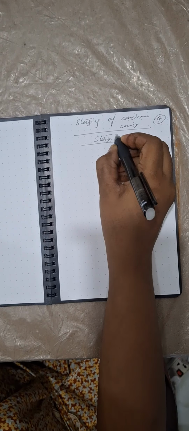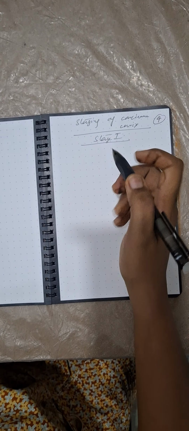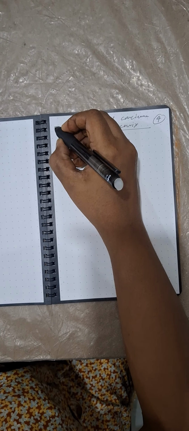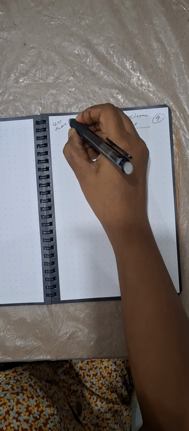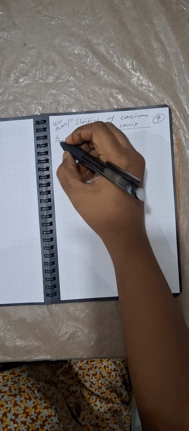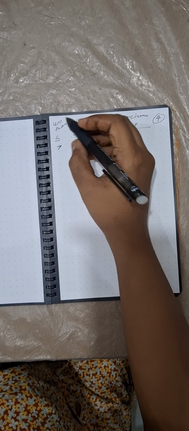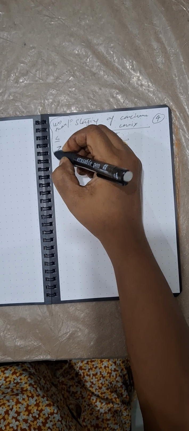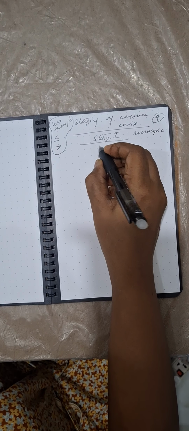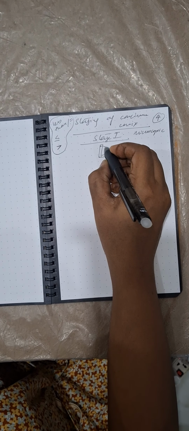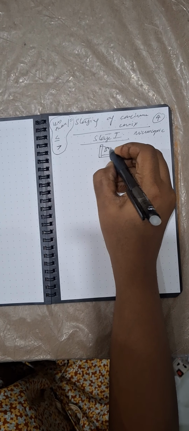So before jumping into stages, just remember a simple funda. In staging, always the values will be less than or equal to, in this way. Greater than will be a single greater than; there will be no greater than or equal to. So less than or equal to is the thing. Stage 1 is a microscopic one. Microscopically only we can see this; in the carcinoma cervix, only under the microscope can we notice that some sort of carcinoma is there.